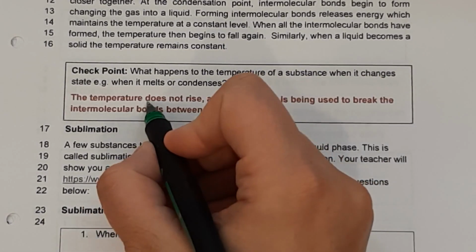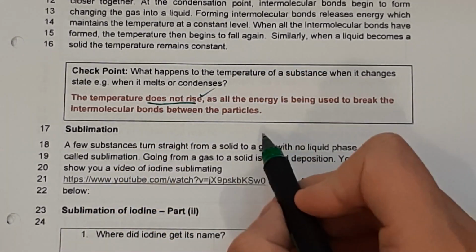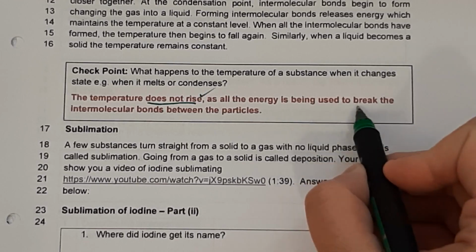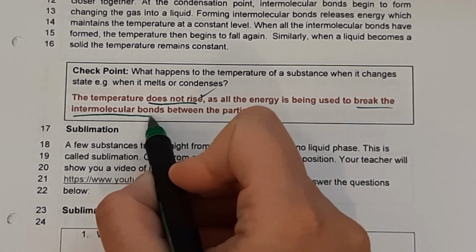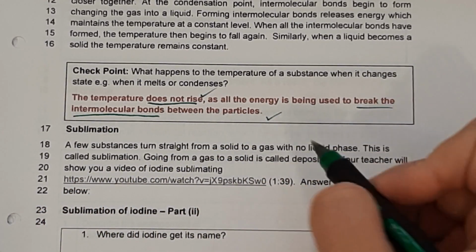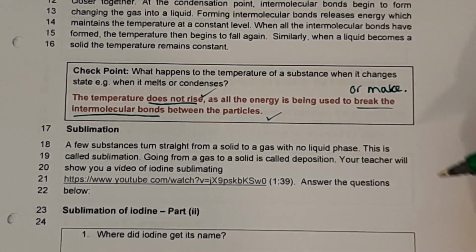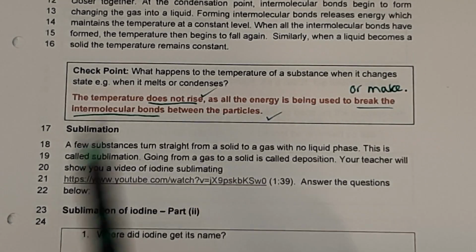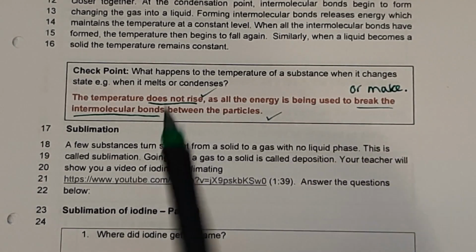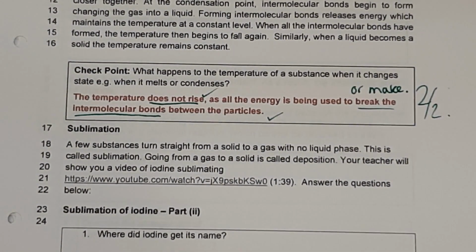So, the temperature does not rise as all the energy is being used to break the intermolecular bonds between the particles, or make them. Okay, so that's our answer there. There are 2 marks for that. Give yourself a mark at 2.